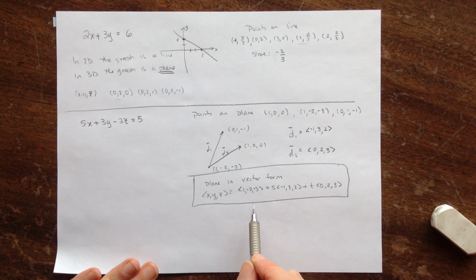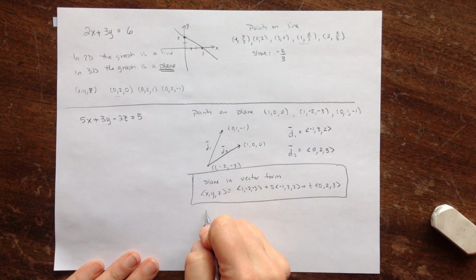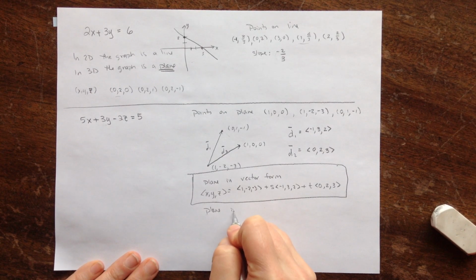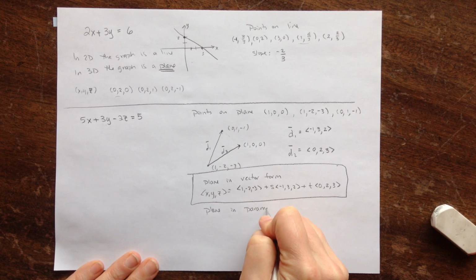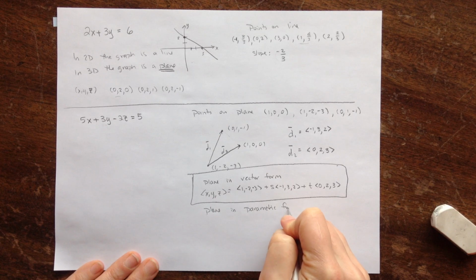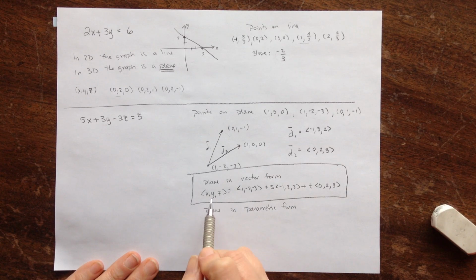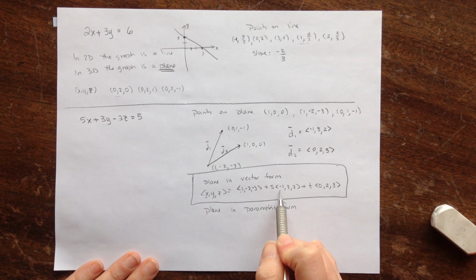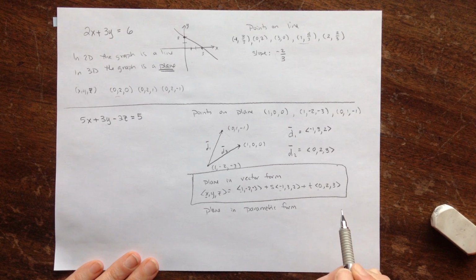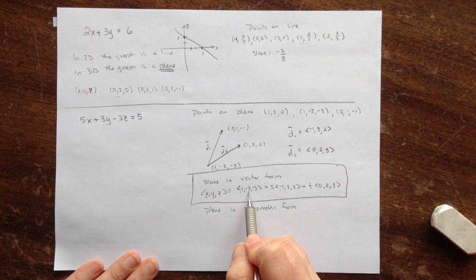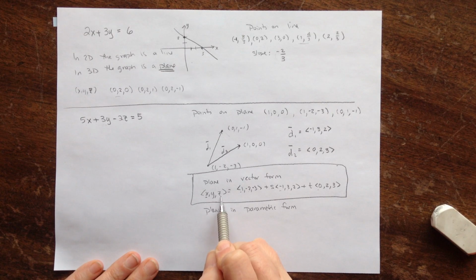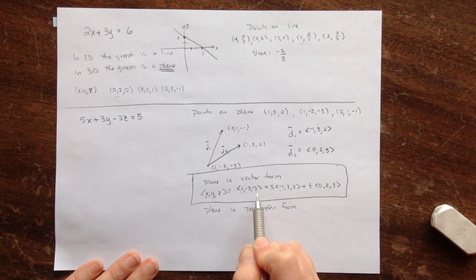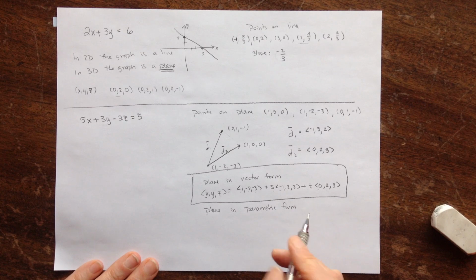And from this, we can get the plane in parametric form. So you'd get x equals 1 minus s plus 0t, y equals negative 2 plus 3s plus 2t, and z is equal to negative 3 plus 2s plus 3t.